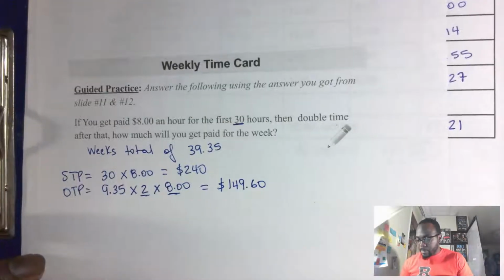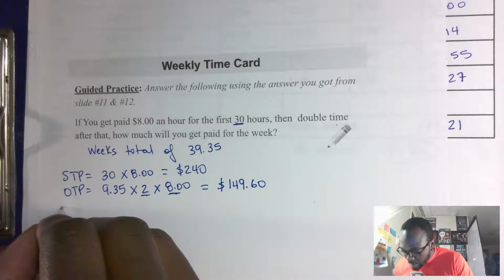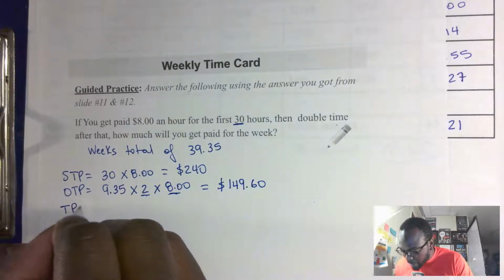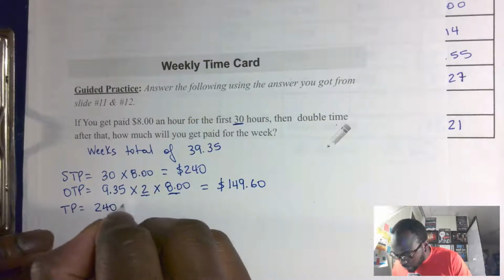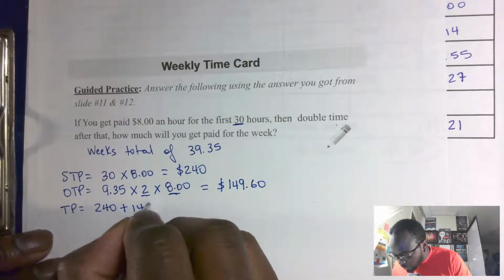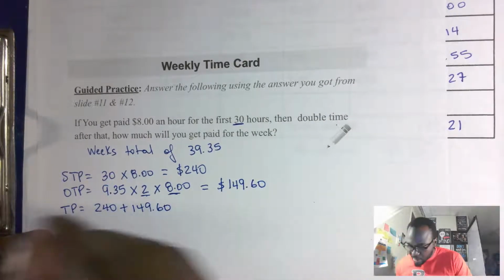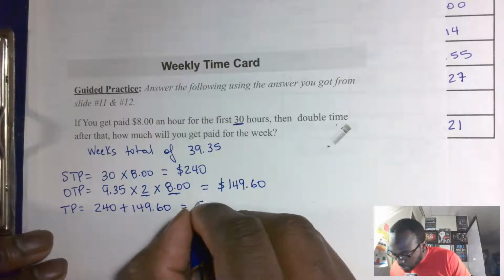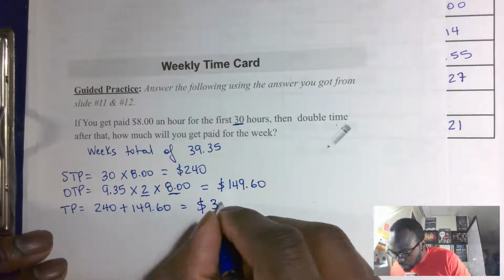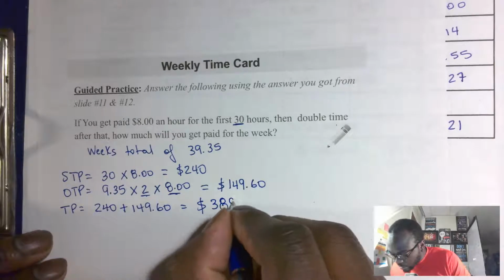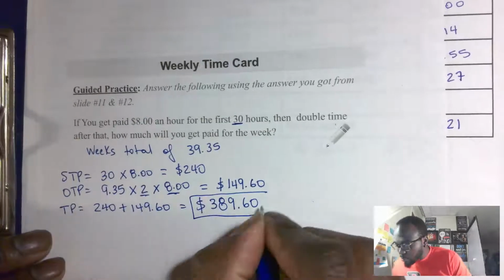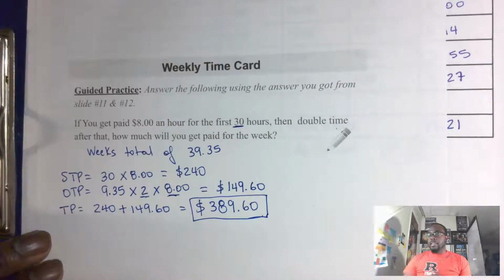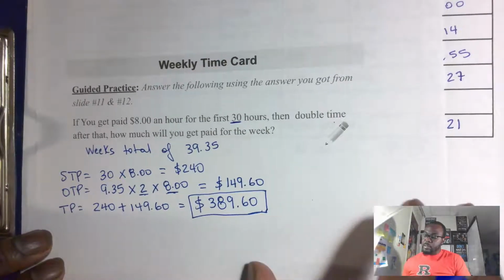$149.60. So to find my total pay for the week, it's going to be 240 plus 149.60, which is going to give me a total of $389.60. So that's my answer for the first problem.